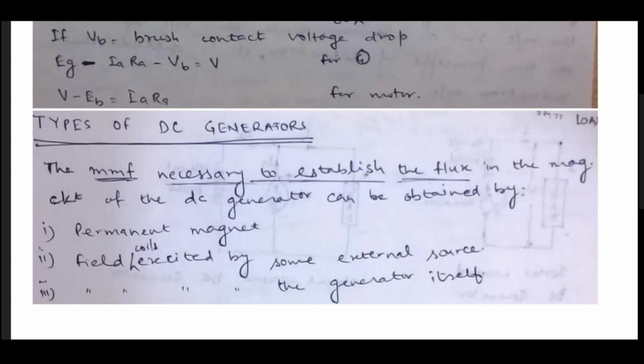What happens in the motor, as I have told you in the previous class also, in the motor we give the electricity, and mechanical work is done.